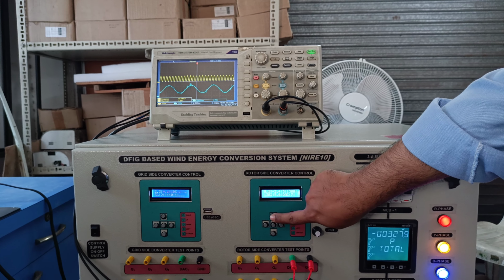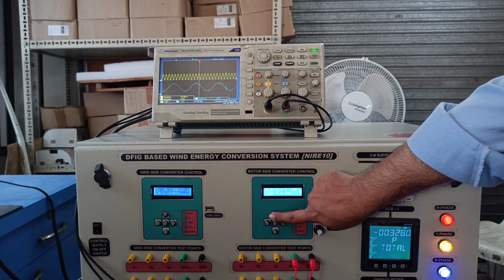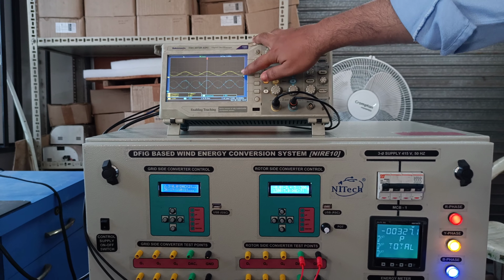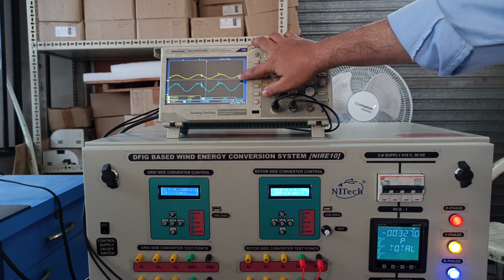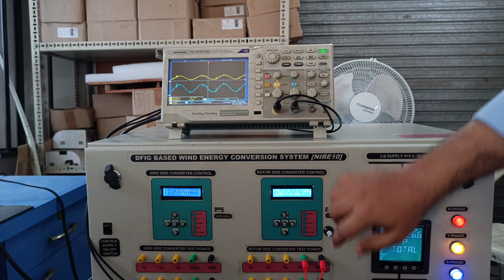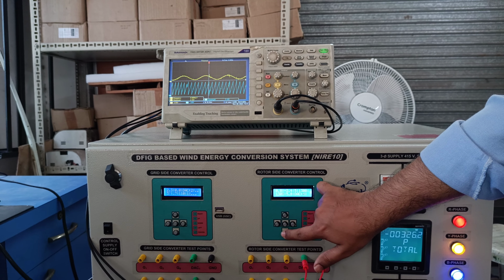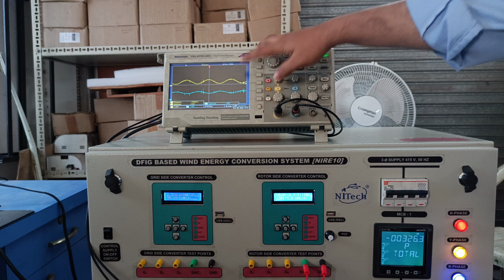By pressing this up button you can change the DAC quantity, the DAC 1 quantity. So by pressing this you can see here the updated Va star: DAC 1 is Va star and DAC 2 is Va star. So you can see the rotor quantity here. So this is the Va and Ia.